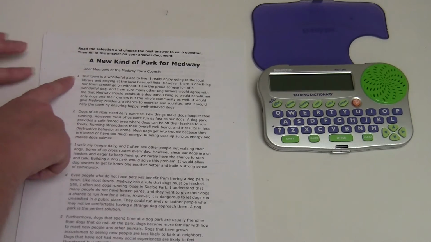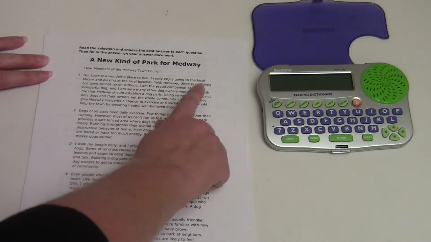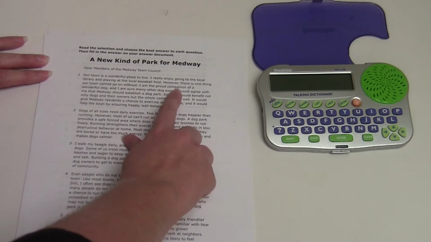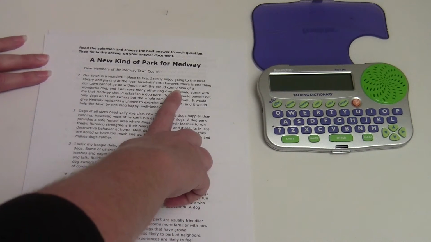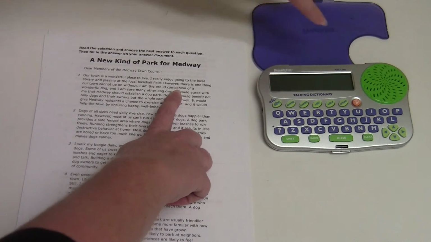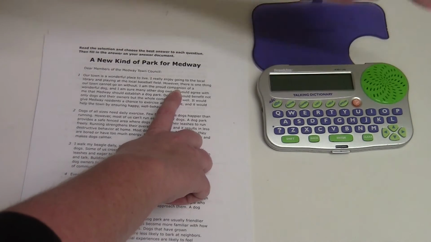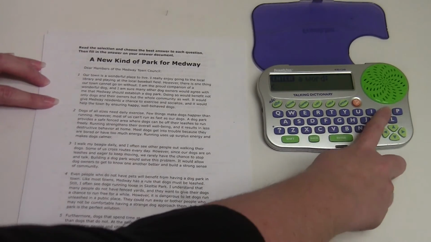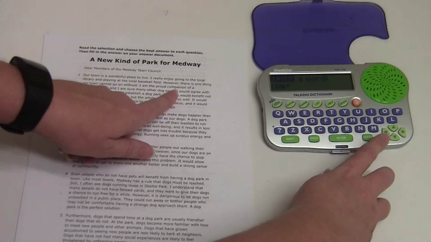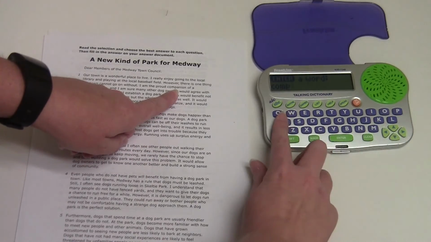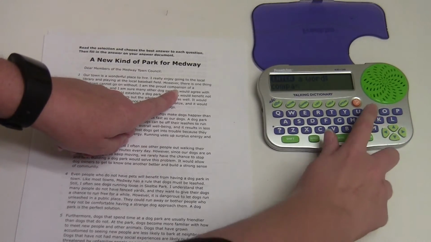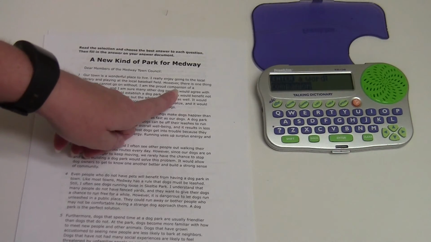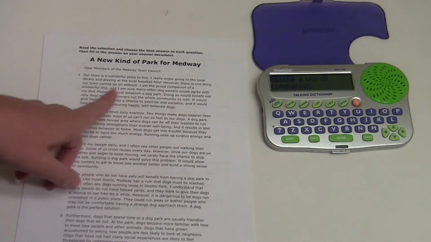So as they're reading, of course, they may come to a word that they do not know as they're reading. The word companion is a pretty big word. They may not know what that is. So they would take their Franklin Dictionary, turn it on, and they would enter the word C-O-M. And they may want to put their finger underneath it so they don't lose their place. A-N-I-O-N. They would hit speak. Companion. Oh, the word companion. So then they could keep reading.